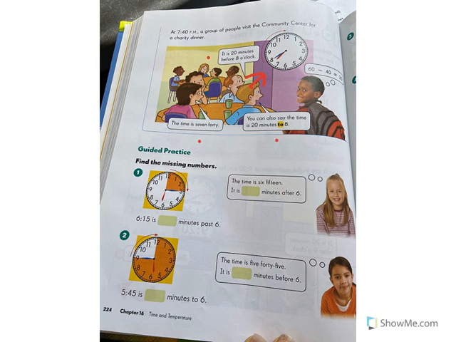So find the missing numbers. 6:15 is blank minutes past 6. Well, when we say the time and looking at the clock, we can see that 15 minutes have gone by. So 6:15 is 15 minutes past 6. Number 2, 5:45 is how many minutes to 6? Well, this one's a little bit different. We're not wondering how many minutes past 5 it is, we're wondering how many minutes before 6 it is. Okay, so I can see I have 5, 10, 15 more minutes before we get to 6 o'clock. So 5:45 is 15 minutes to 6.